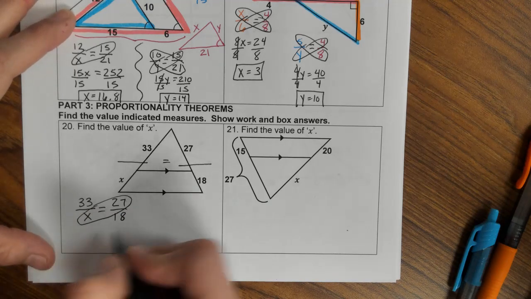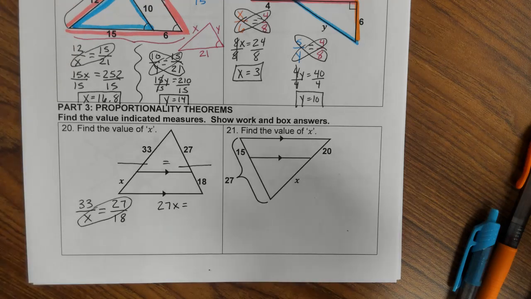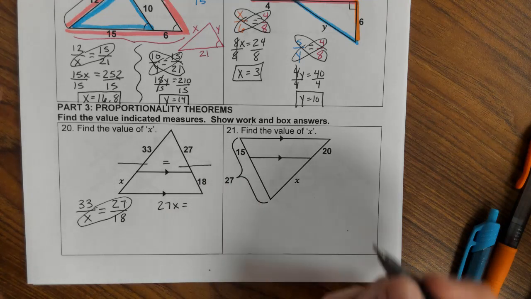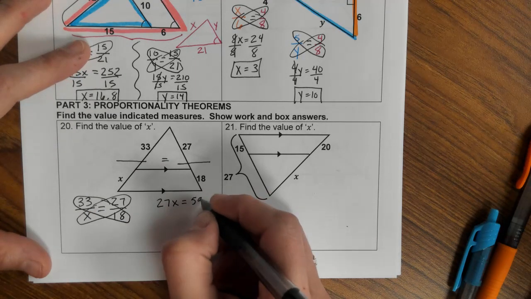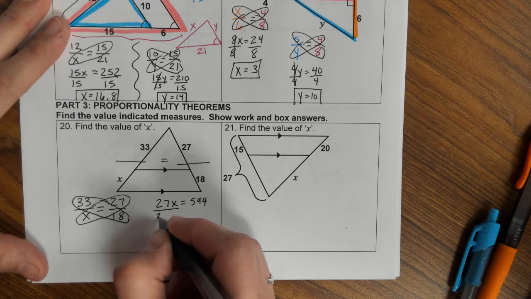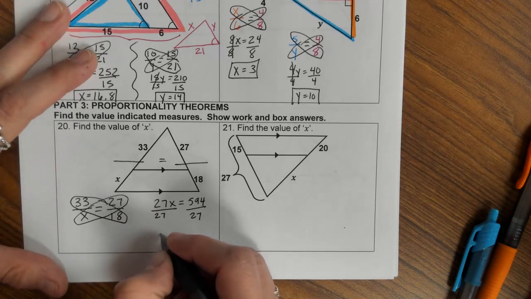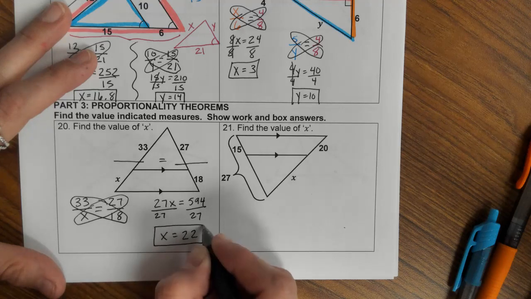Do our cross multiplication. I'm going to carry it over here. 27x. I think this came out to something incredibly big, like 594 or something like that. Oh, sorry. We divide both sides. Said I wasn't going to walk you through it, but I am anyway, aren't I? X will come out to 22. Okay.